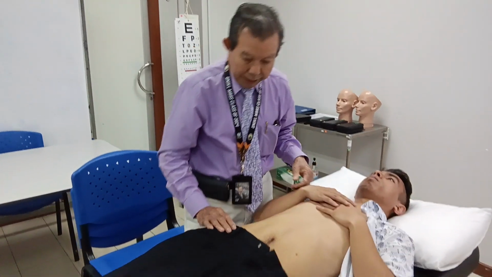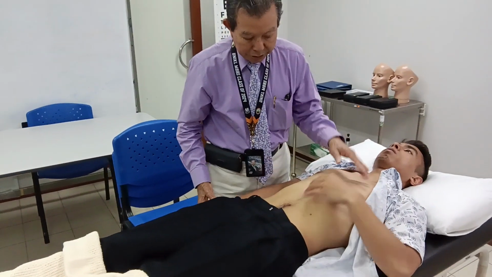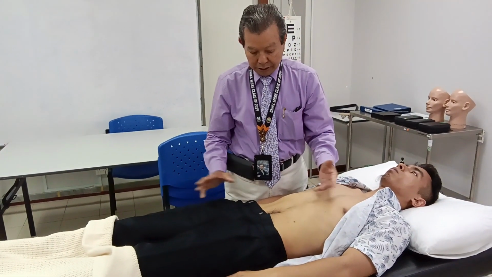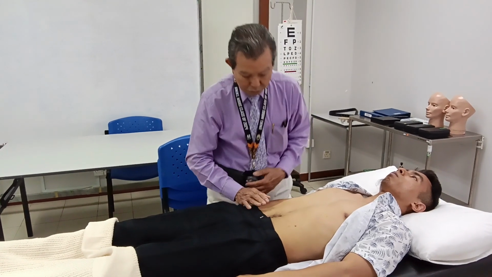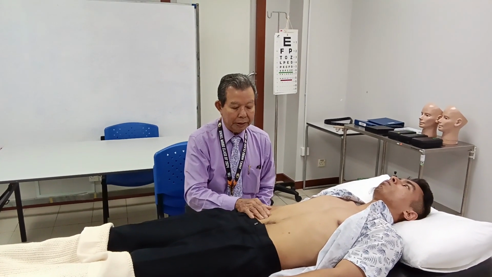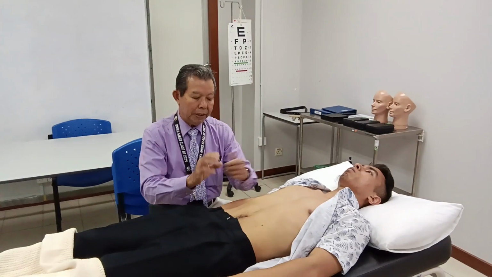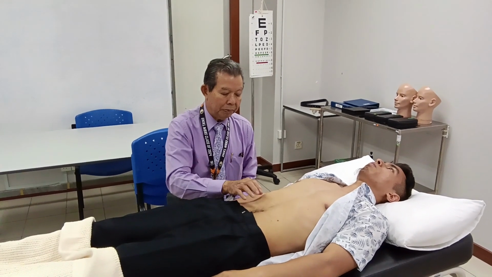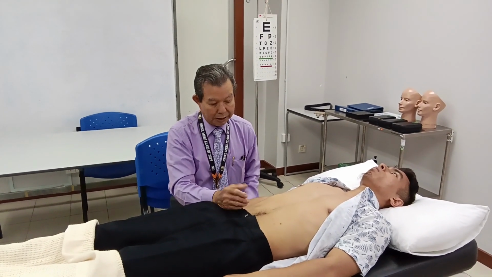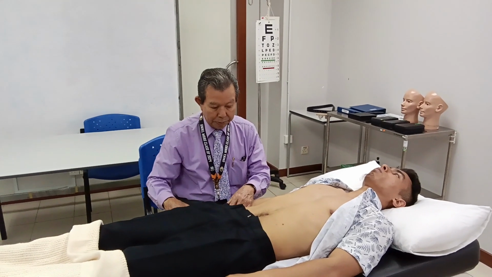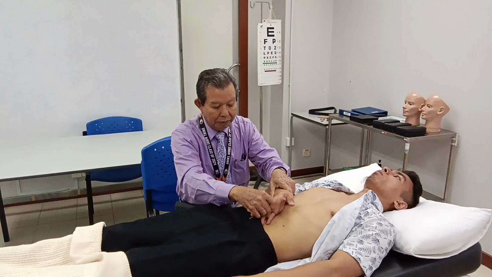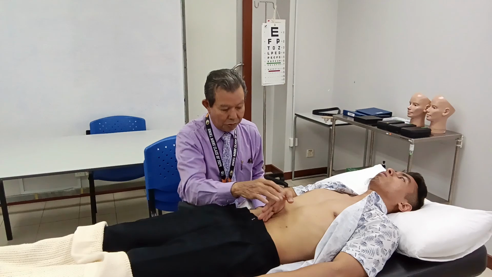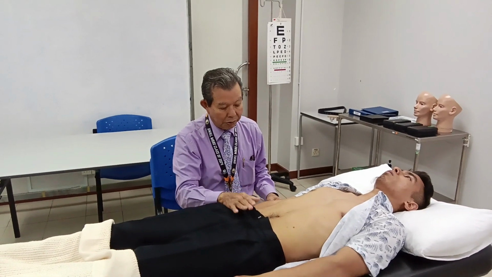Okay. Same thing. We can test on the left side also. Shifting dullness. At the same time, if there is ascites also, I can do something like a thrill. We can see a distended abdomen with fluid inside. If I tap here, there may be a fluid thrill. Now here there is none. So I can ask the patient to keep his hand, okay, and then I can tap and see the other side as well. There's a fluid thrill. Okay, done already.